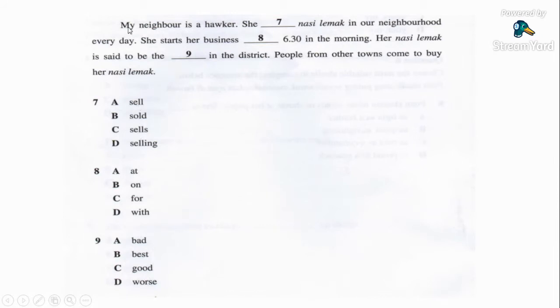So we can go back to the paragraph and then we read again. So we read here, you see, she starts. This is your clue. So we have established now with the path. Oh, she starts her business. So we can see, she sells. So we choose the answer C.